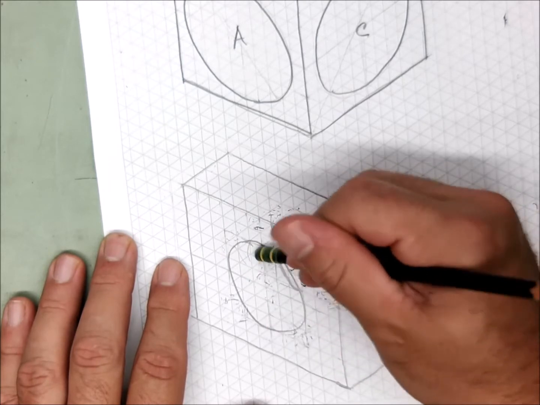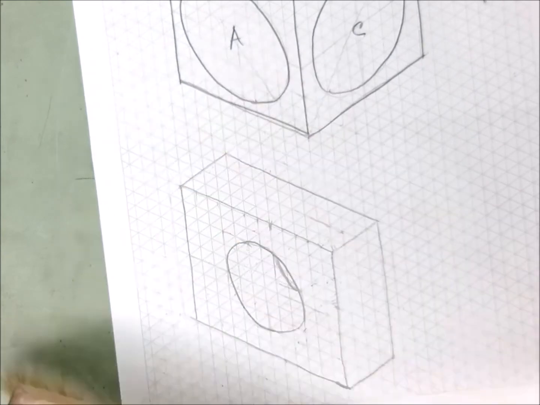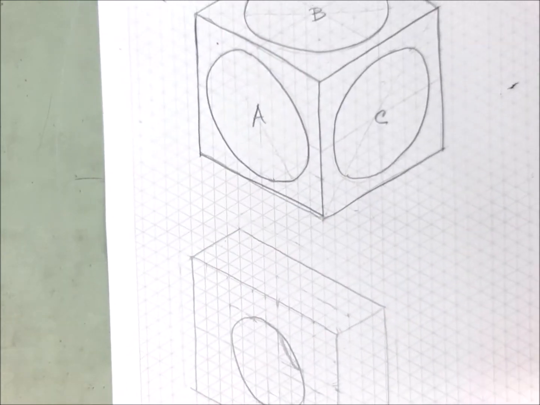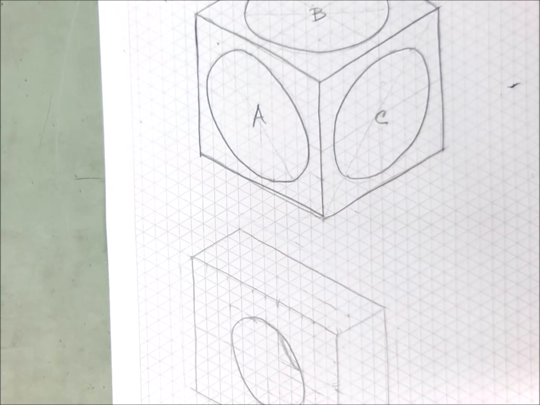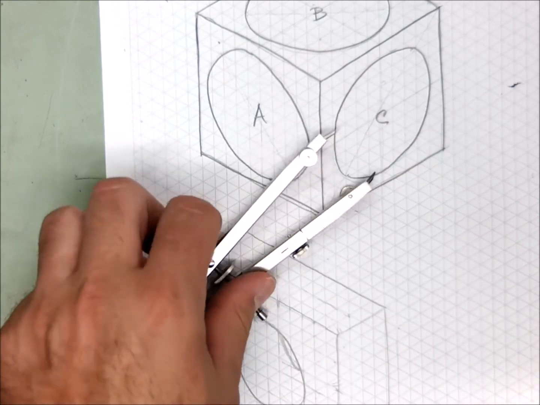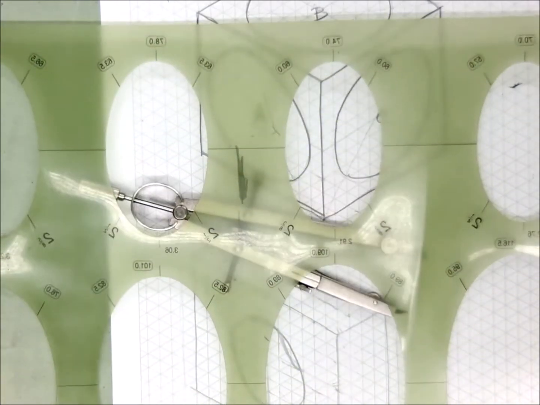Most of the time, for things that we draw, we're going to be talking about holes. We just have to remember which orientation to put the ellipse in when we are placing them. Now, drawing ellipses, obviously you can't do it with a compass. So how do you make perfect ellipses? Well, there are ellipse templates.